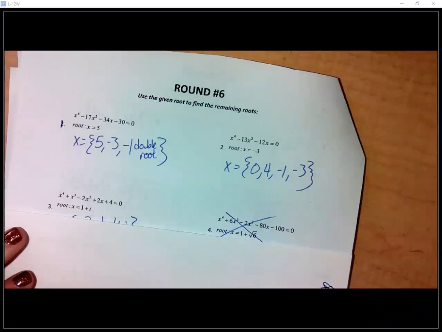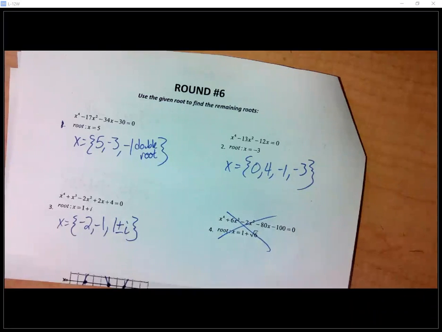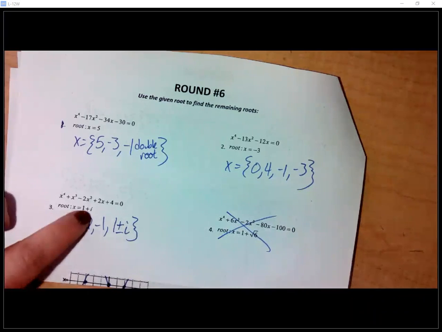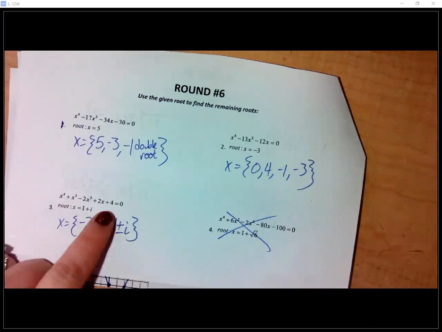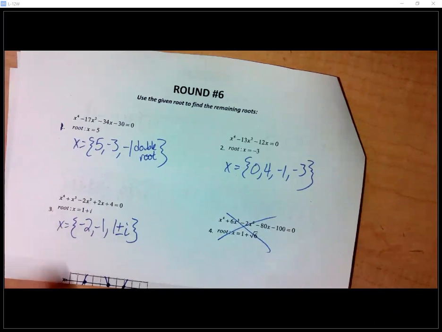So now it's kind of up to you. Do you want to use these 2 zeros, do that sum and difference of products thing that we have, and then do the long division? Or I have a feeling most of you are just going to bypass that anyway and just take the factors of 4 divided by the factors of 1 and plug them in until something works. Since 4 doesn't have that many factors, it's 1, 2, and 4, and my lead coefficient is 1, there's not that many numbers to plug in. When I have 15 numbers to plug in, I don't want to do that. So I might use these zeros, but in a case like this, I wouldn't even look at this really.